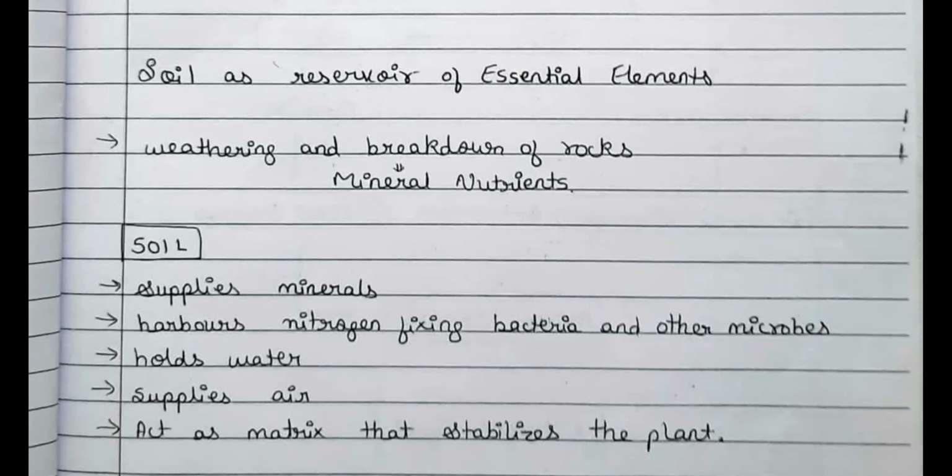Soil also holds the water; without soil, water would leach out into the deeper layers. Due to the soil particles, water molecules are held on them, and this helps hold the water, which can be easily taken up by the plants. Next, it supplies air, so gaseous exchange occurs. It acts as a matrix that stabilizes the plant, which shows firm anchorage in the soil.